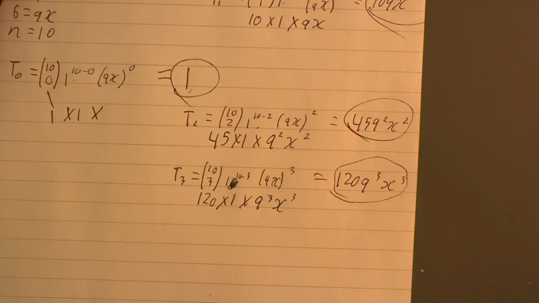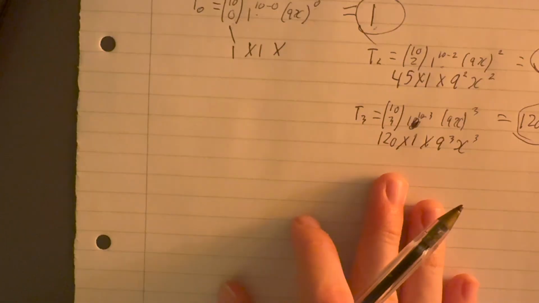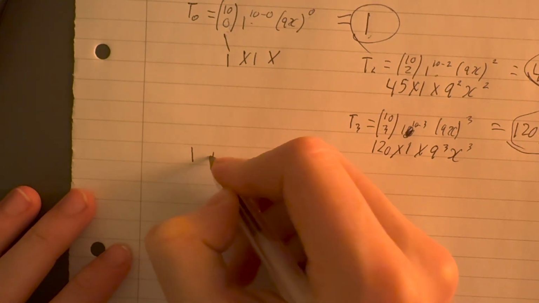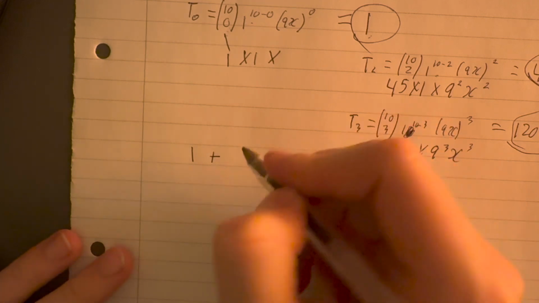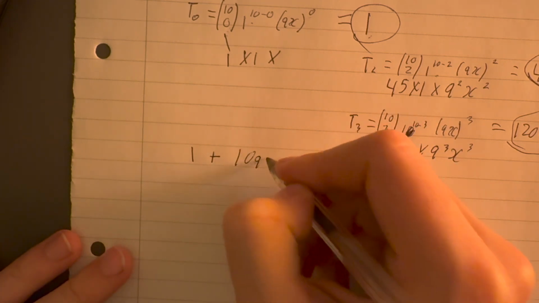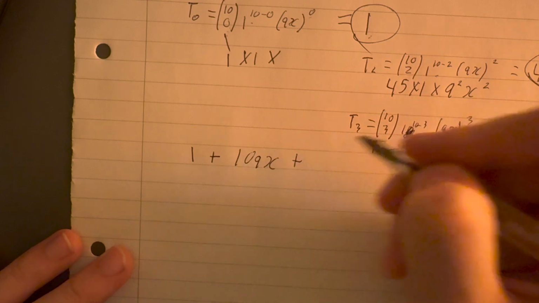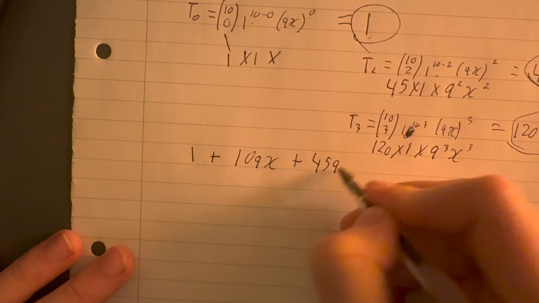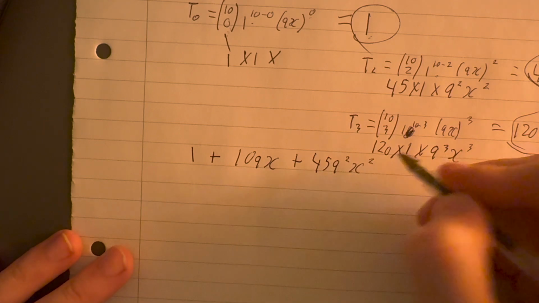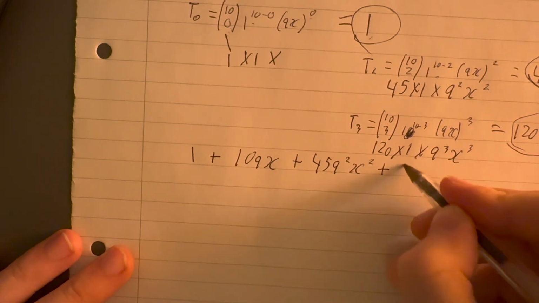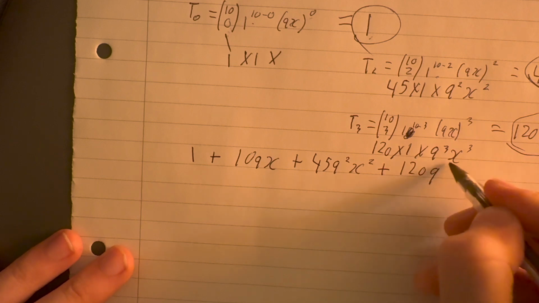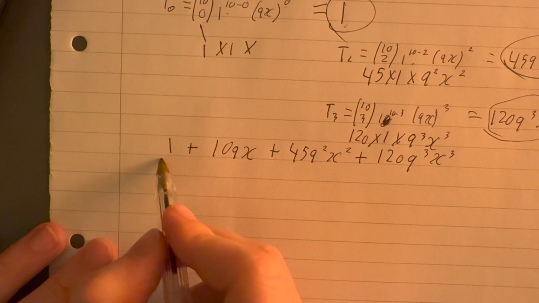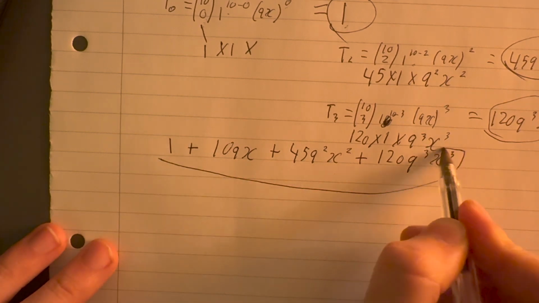So now it's very simple. All we need to do is combine these simply by adding them. So we've got 1 plus 10qx plus 45q squared x squared plus 120q cubed x cubed. And that's it. That is all you've got to do to solve this question, and that is your final answer.